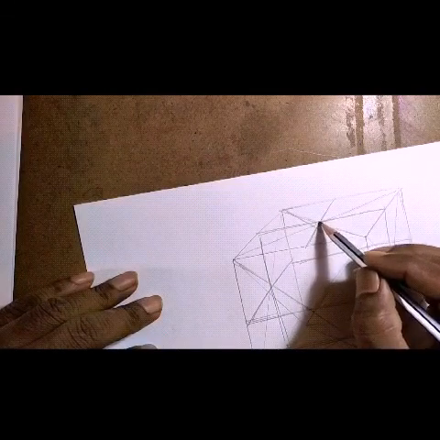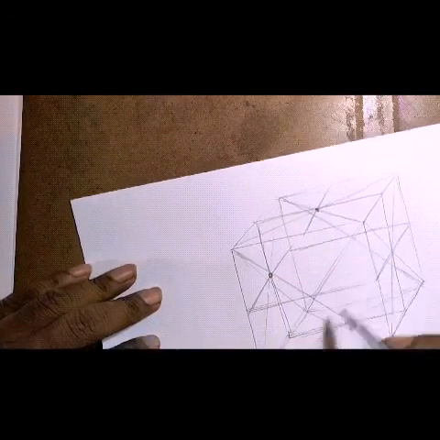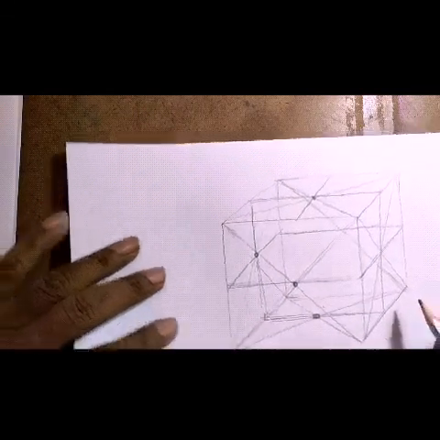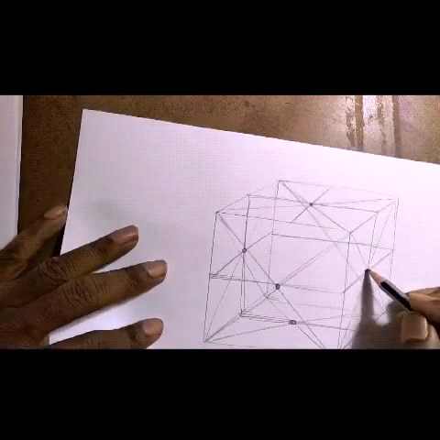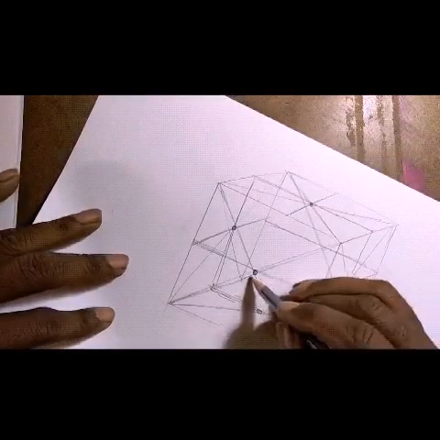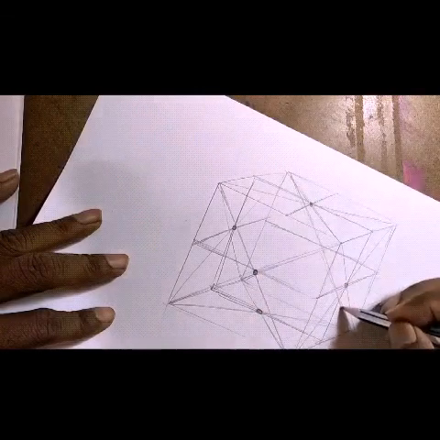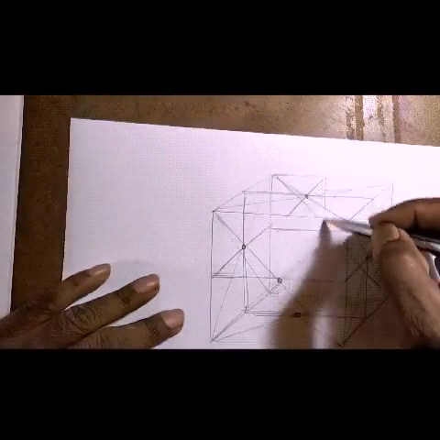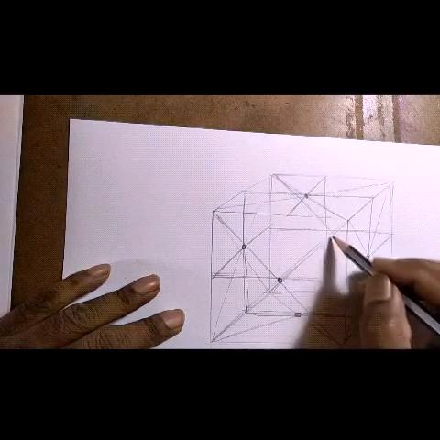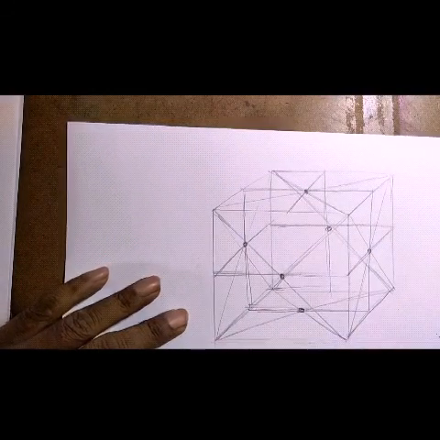So now all the points are joined here, see. So now all the points are joined. At the back, at the back, this is the point. Okay.